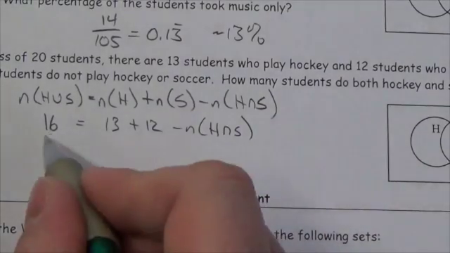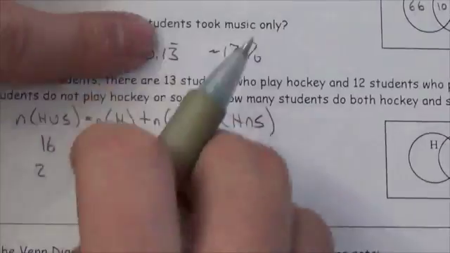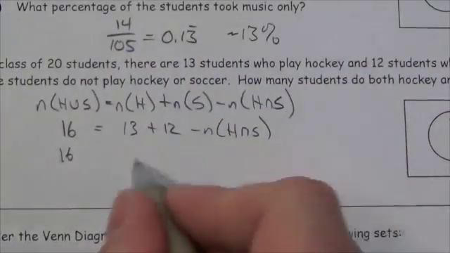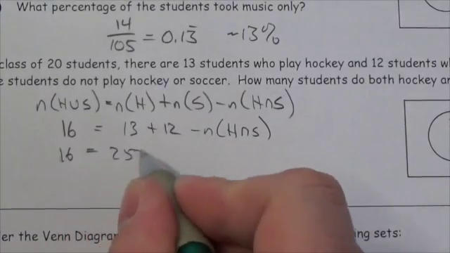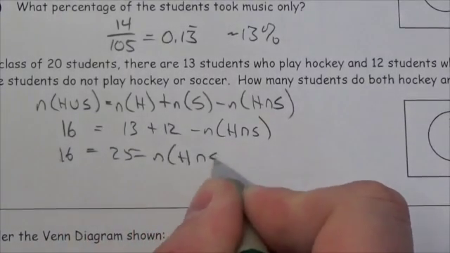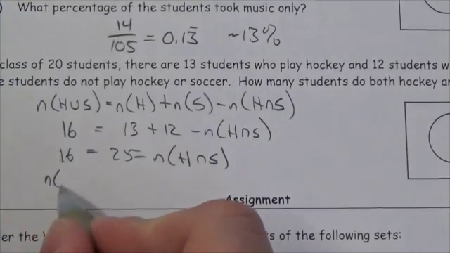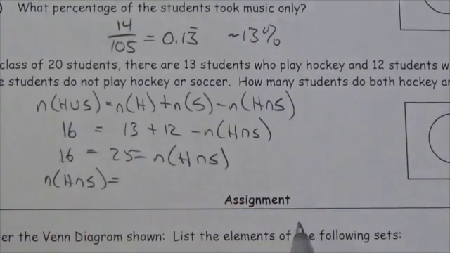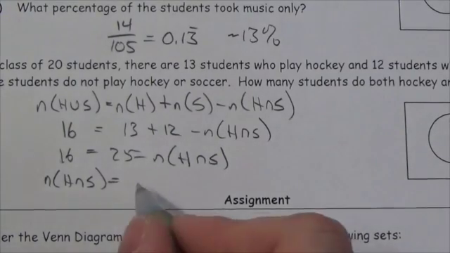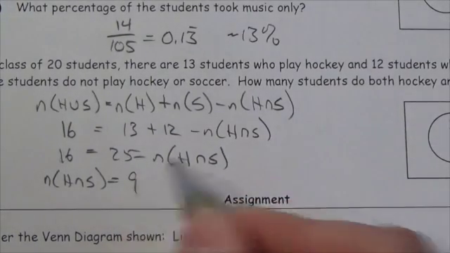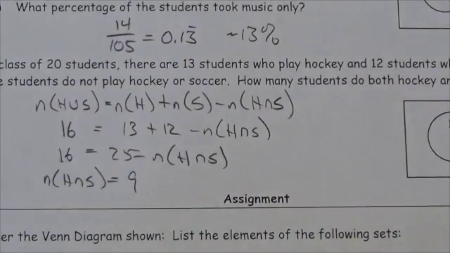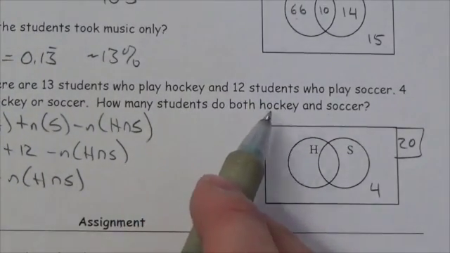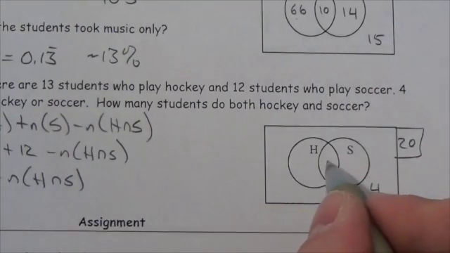Well, now we're just going to solve this. So I'm anticipating where this is going. So 16 is equal to 25 minus the number in hockey and soccer. If I bring that over, the number in hockey and soccer will be 25 minus 16. And I think most of you probably recognize that pattern of numbers. That's going to be 9. So how many students do play hockey and soccer? Well, we've just figured out that's going to be 9 right there.